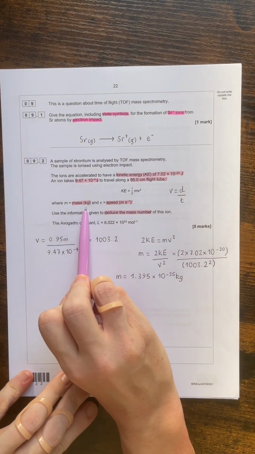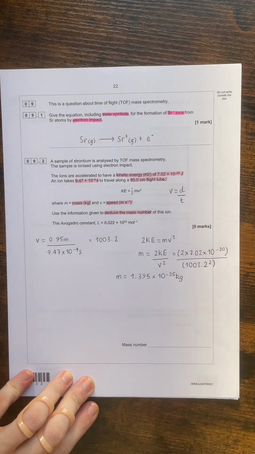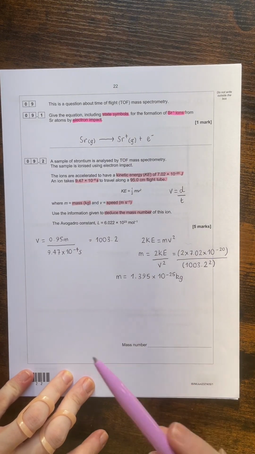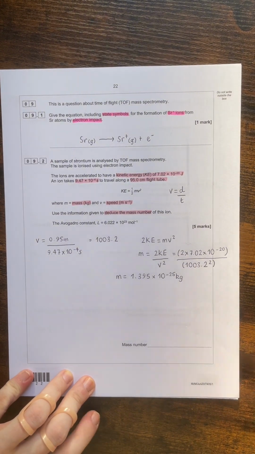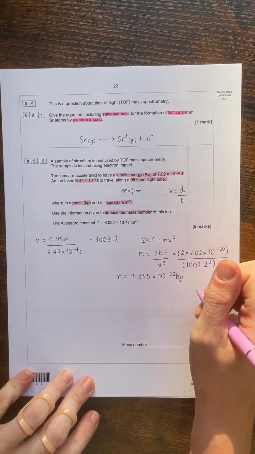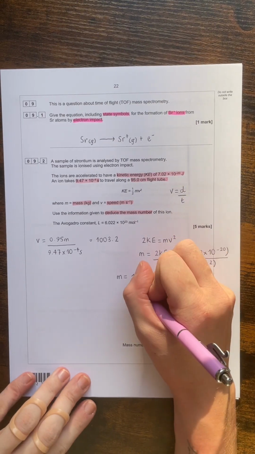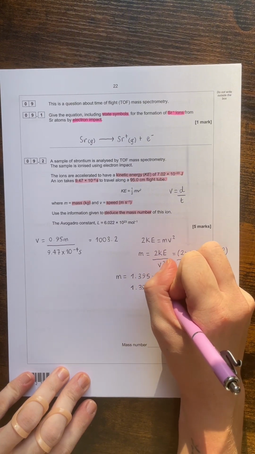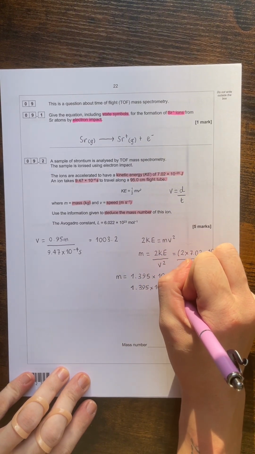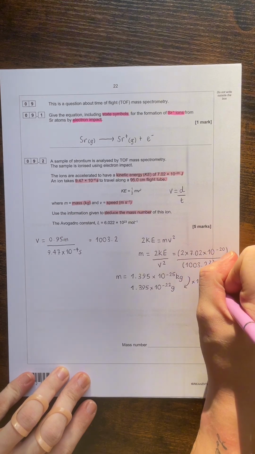And that's why having that there is really useful, because this is the exception to all calculations. Everywhere else mass is in grams, here it's in kilograms. But because we're trying to get the mass number, and in every other calculation it's in grams, I'm going to now need to put this into grams, and I'm going to do that by timesing by 1,000, which is going to give me 1.395 times 10 to the minus 22 grams. And I'll pop there that I've times that by 1,000.